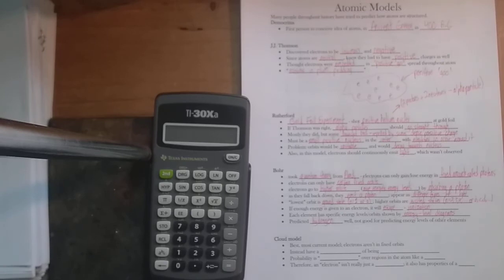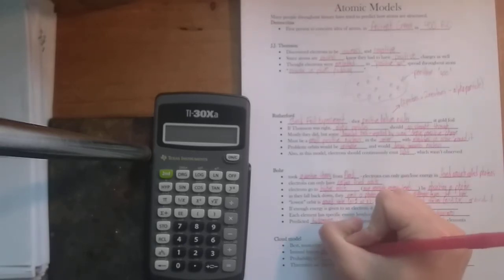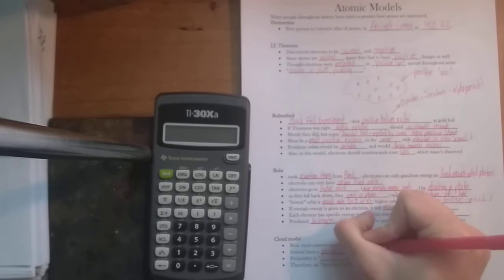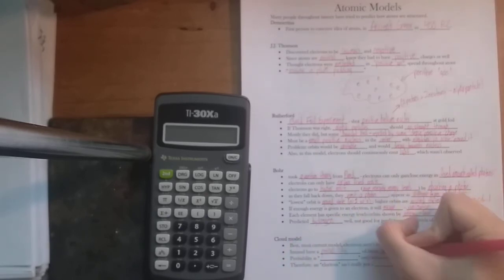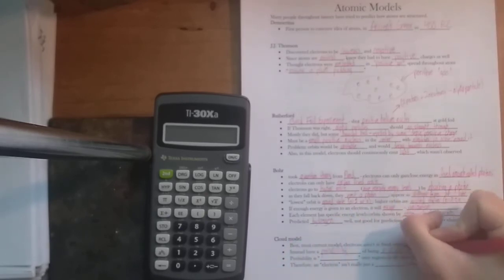And since Bohr, it's been about 100, 120 years since Bohr and his ideas, we have now come up with our current model for how atoms are structured, which is called the cloud model. This is the best or most current model. Instead of Bohr's fixed orbits, the idea of orbit still exists, but it doesn't have to be exactly in the orbit. Instead, electrons have a probability of being in a certain location. So there's some fuzziness to the orbits.